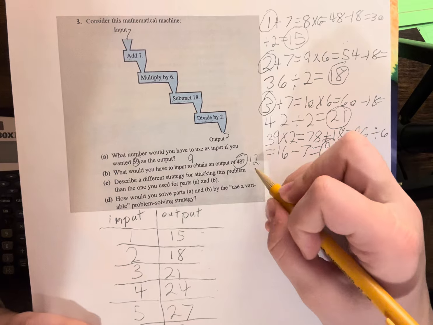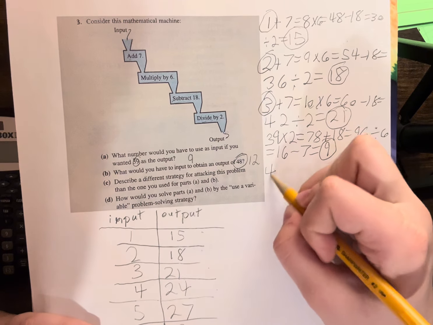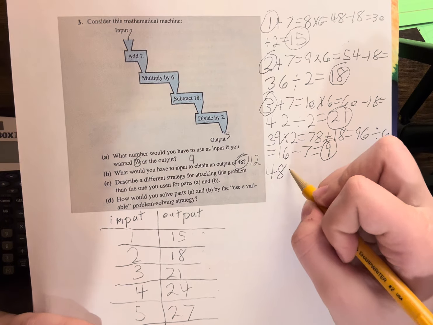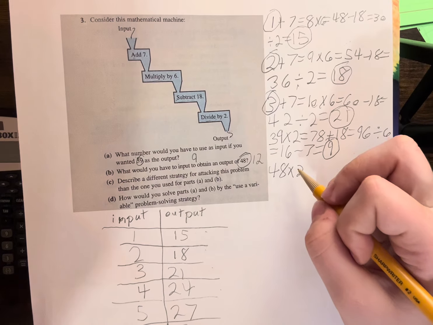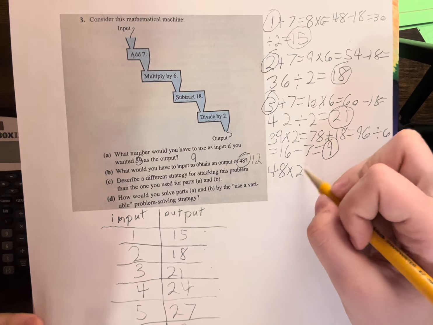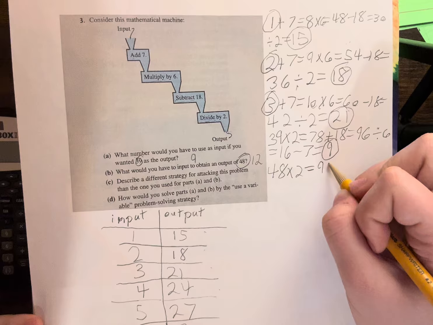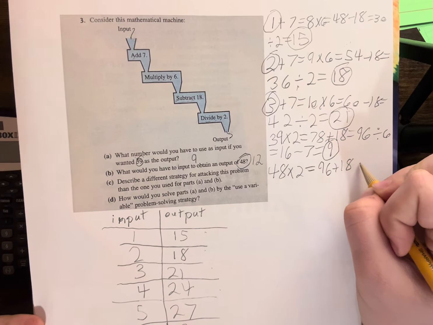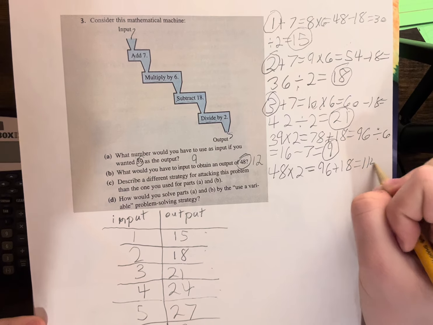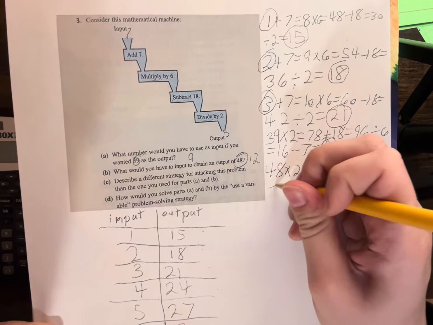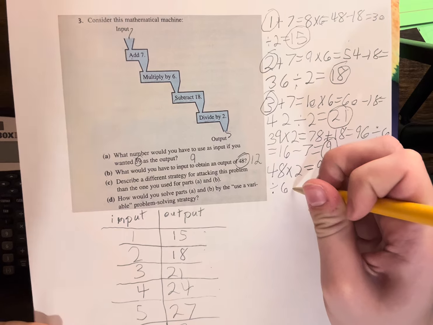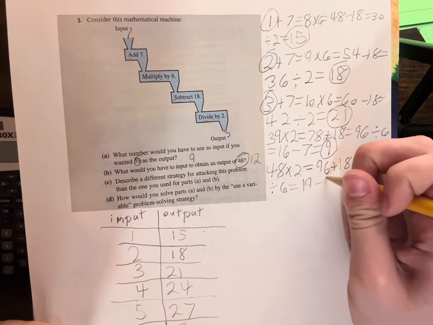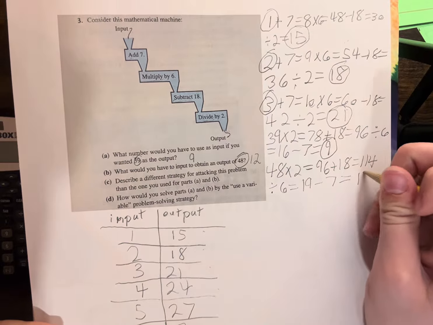And let's do that again for 48. So if the output was 48, let's do it backwards. So times 2 would be 96 plus 18, 114 divided by 6 equals 19 minus 7 equals 12.